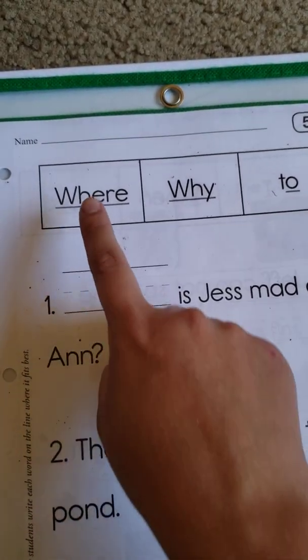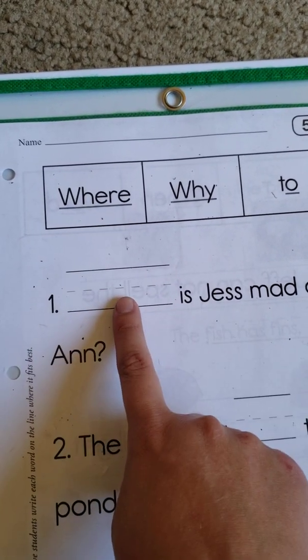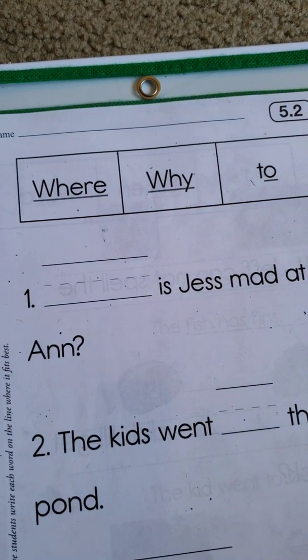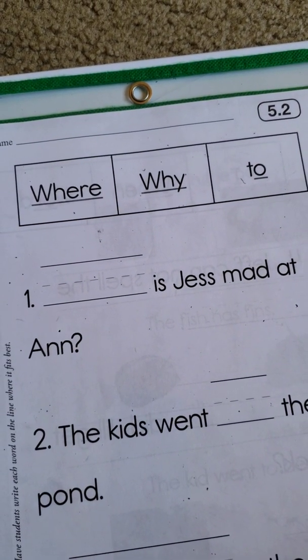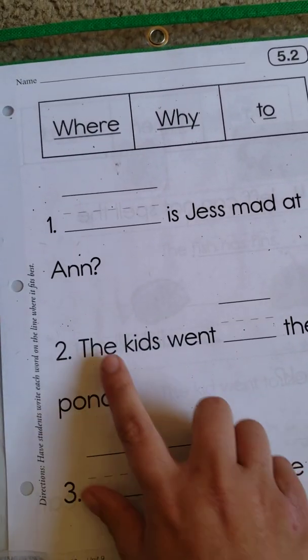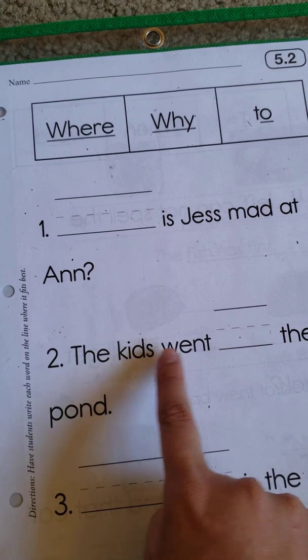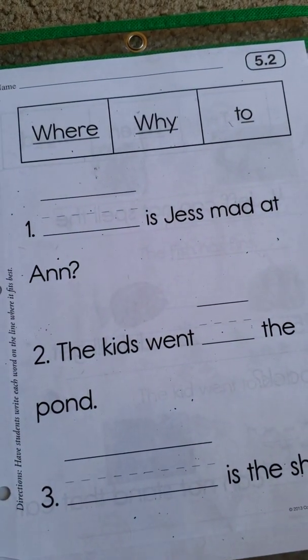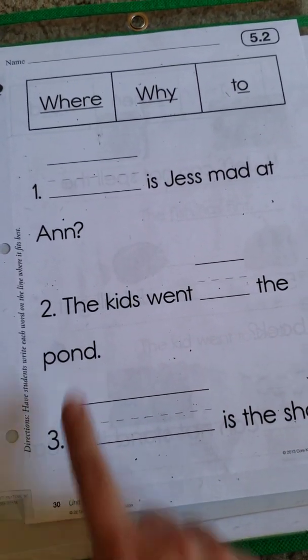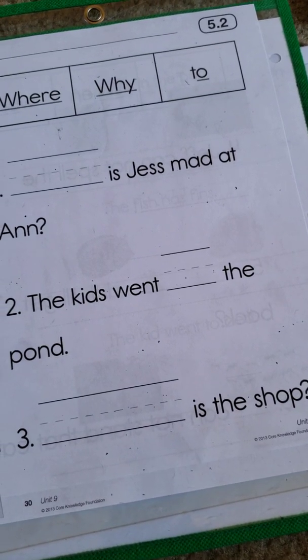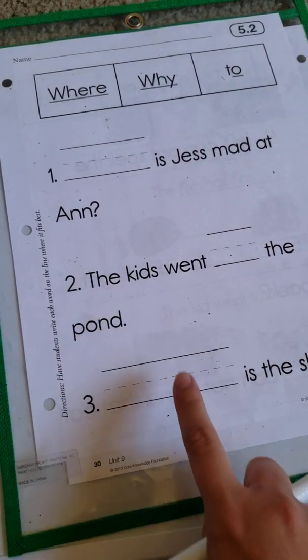Number 1. Where is Jess mad at Anne? No, that sounds silly. Number 2. The kids went where the pond? No. Number 3. Where is the shop? Yeah, that sounds good. So we're going to put it there.